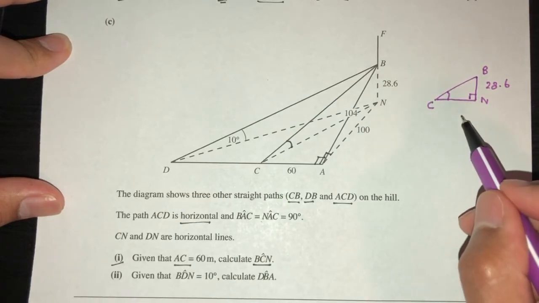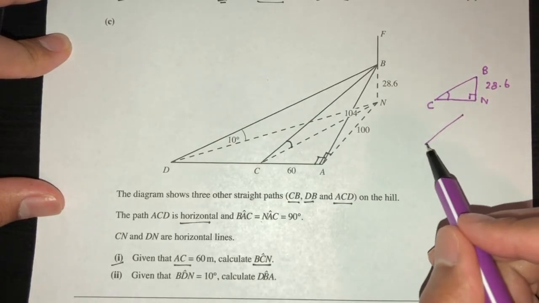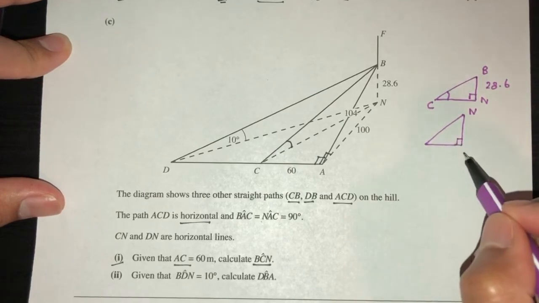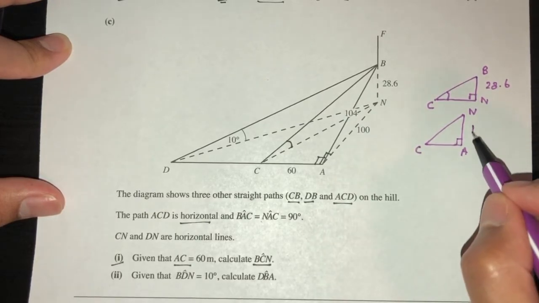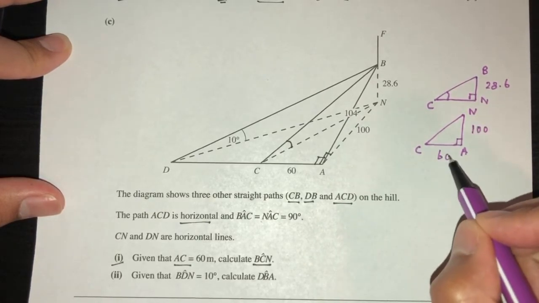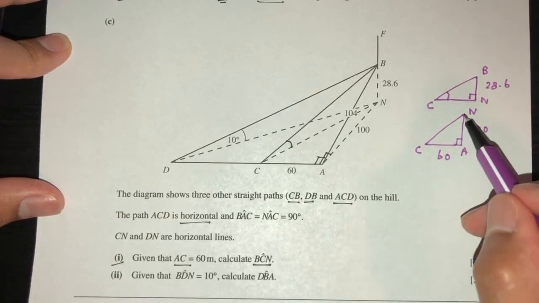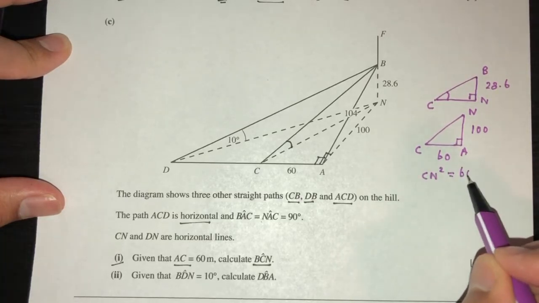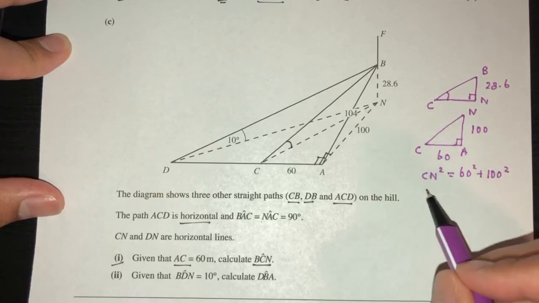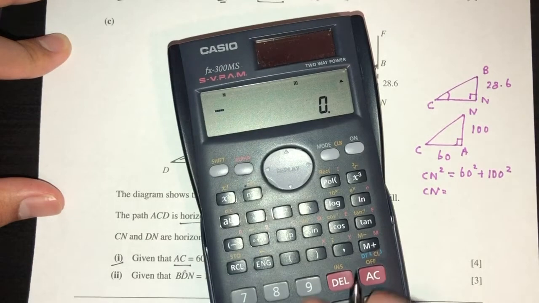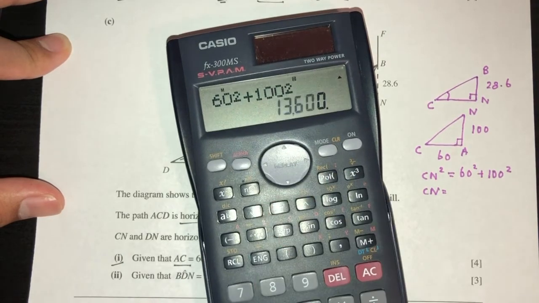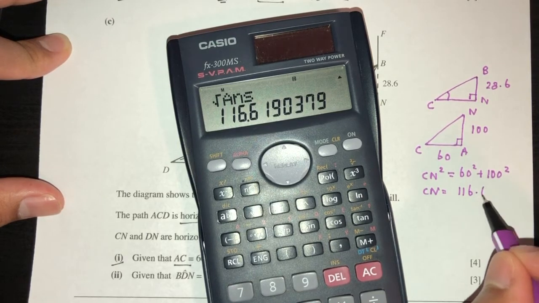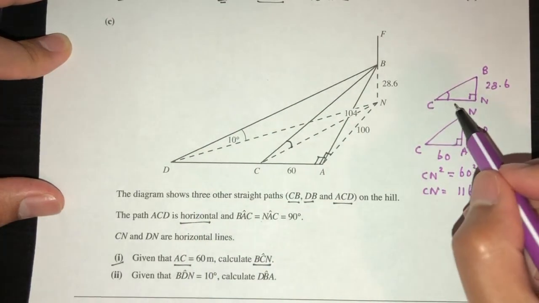So if you observe, we have triangle N, C, A. This is 90, this is N, this is A, and this is C. This is 100, and this is 60. So we have a right angle triangle. We can find this side. So CN square is equal to 60 square plus 100 square. So CN will be 116.6. That will be your side of CN.